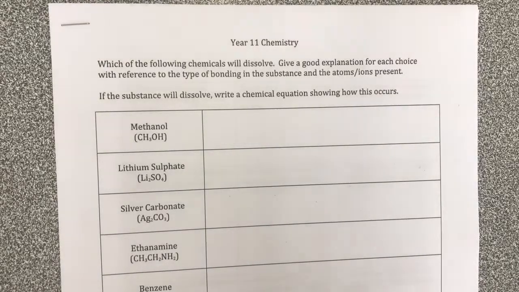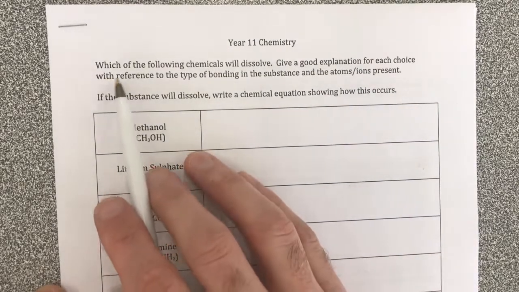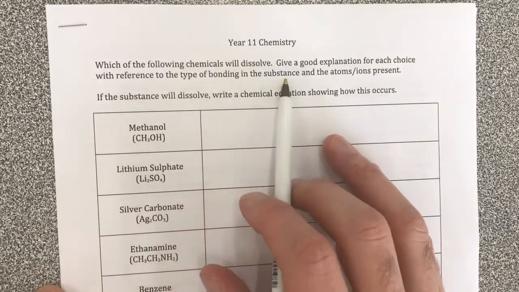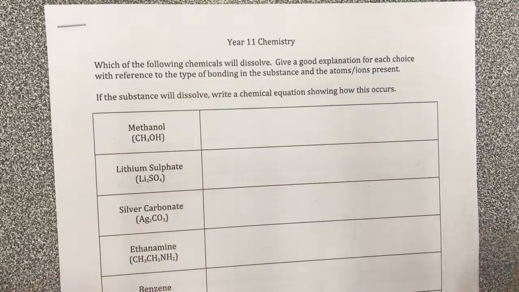This is a walkthrough video on how to do solubility-based questions for Year 11 chemistry. So here's my question here: which of the following chemicals will dissolve, and give a good explanation for each choice with reference to the bonding of the substance and the atoms being present.